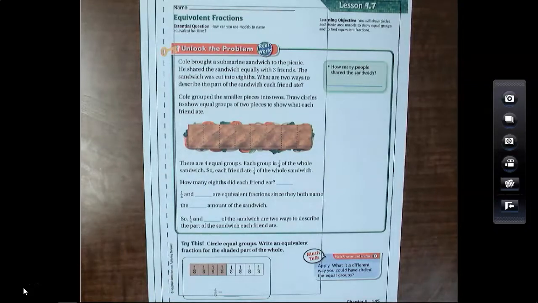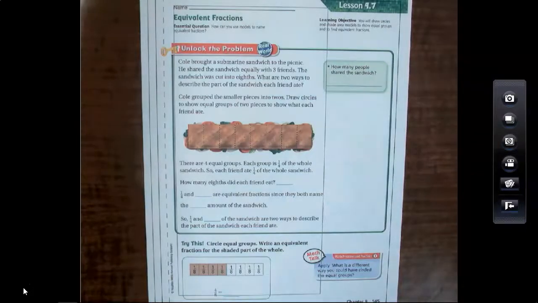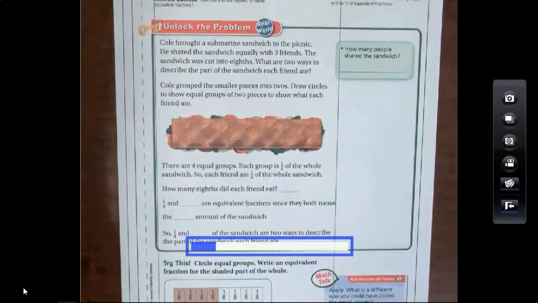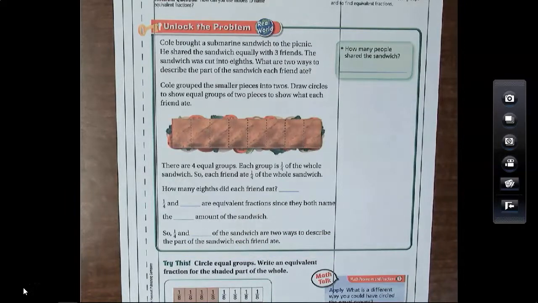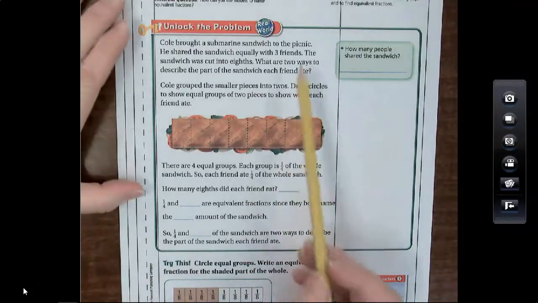So first it gives us a problem, because then we can relate how fractions are used in the real world. It gives us a math problem we're going to unlock. So I am going to read this problem to you. Cole has a submarine sandwich here, and that's what we're going to read about. It says, Cole brought a submarine sandwich to the picnic.